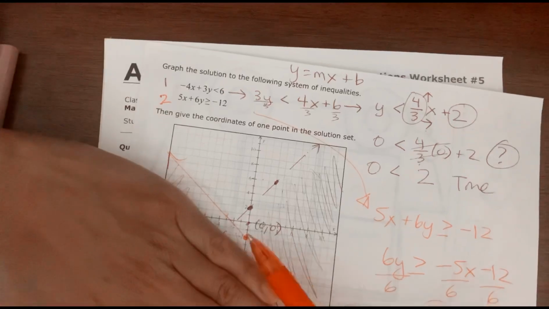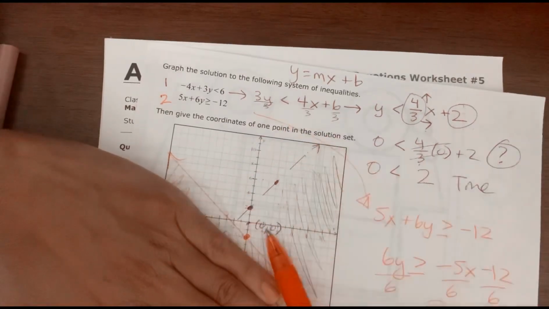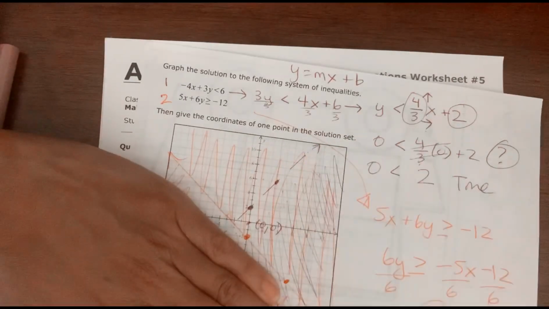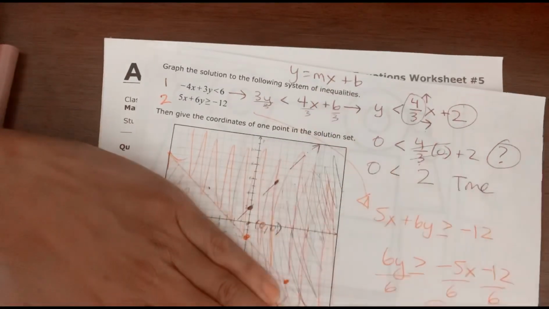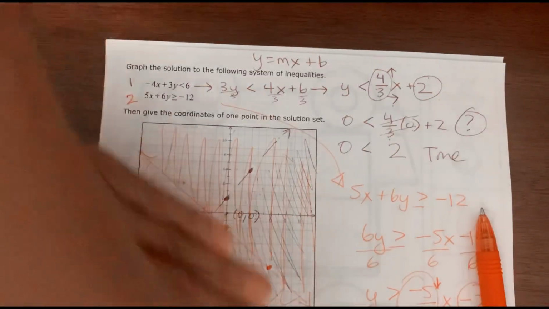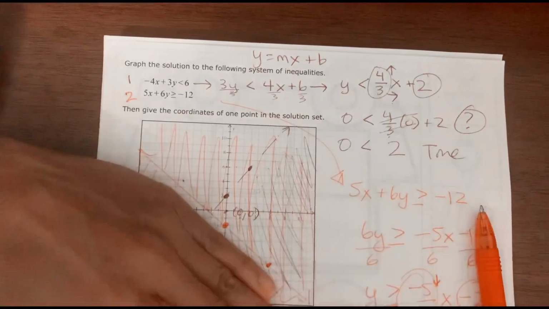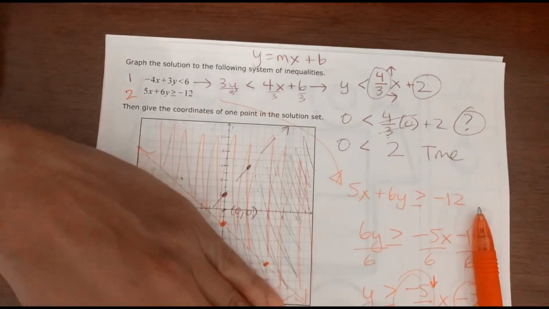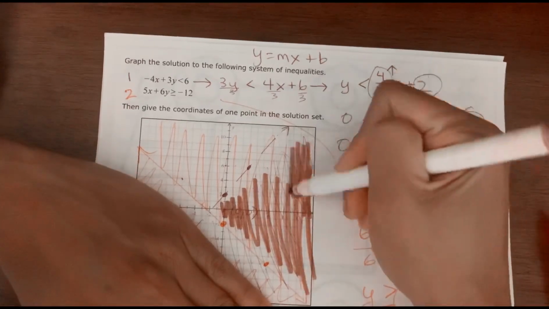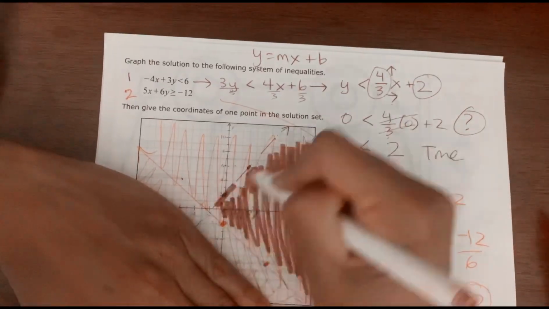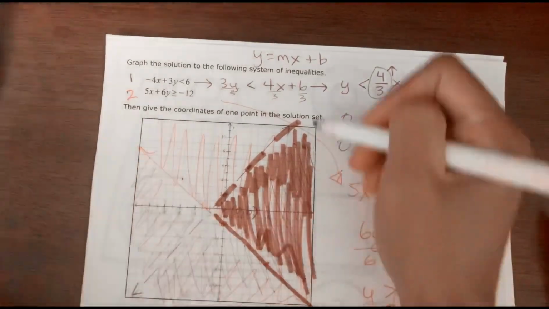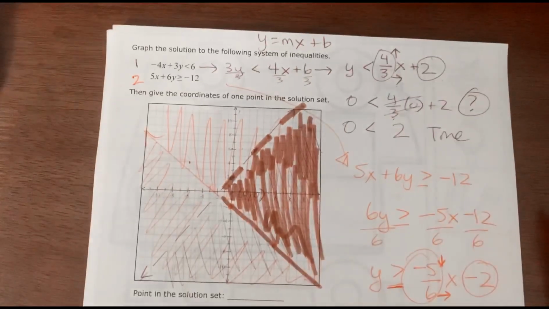What I'm going to do is shade everything above the line because 0, 0 is right there. So my mistake. I shade everything above the line. If I had an eraser, I would erase this. And the final answer is where the blue and the red overlap. So where do they overlap? They overlap right here. This is my final solution. This is a dotted line here, and this was a solid line here. So everything in this shaded area is part of the solution.